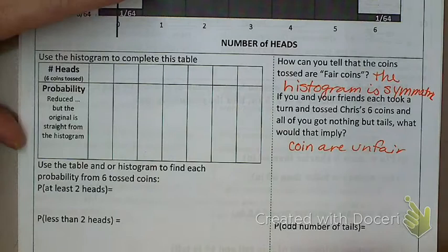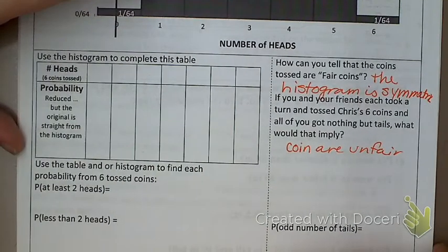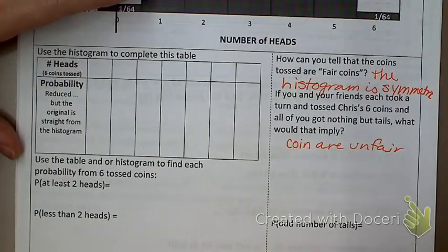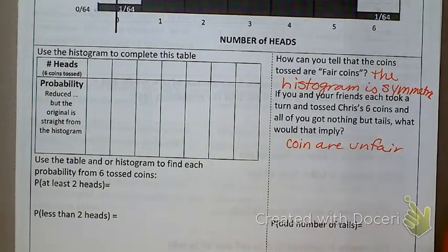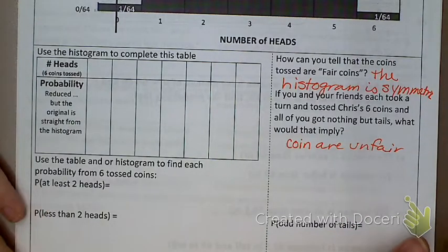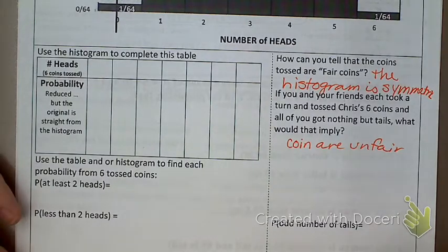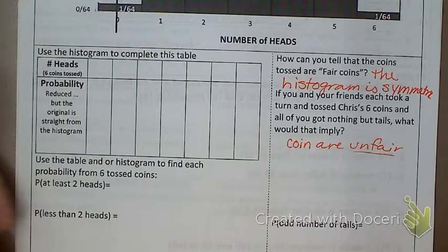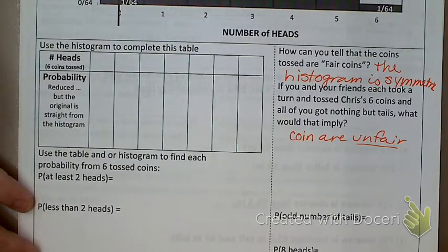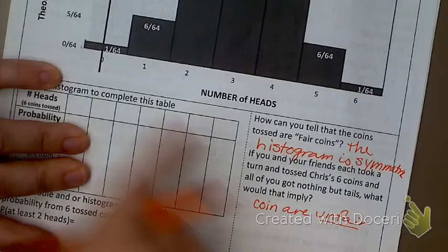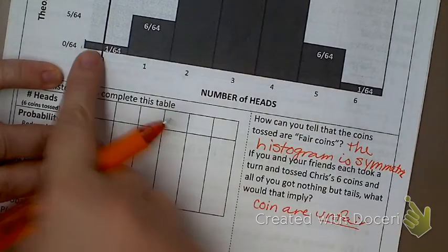If you flip 6 coins and you are constantly flipping all tails, there's something going on with the coins. They're either weighted some way, or maybe they have tails on both sides. I would say that they are not fair coins. So it could happen, but it's highly unlikely because of how low the probability is there.